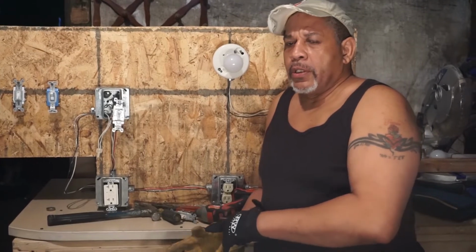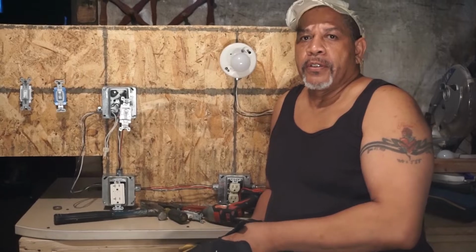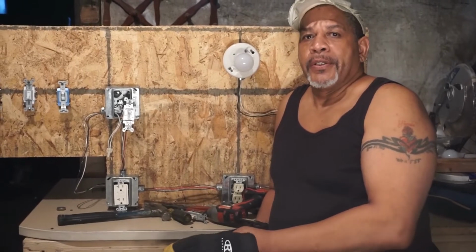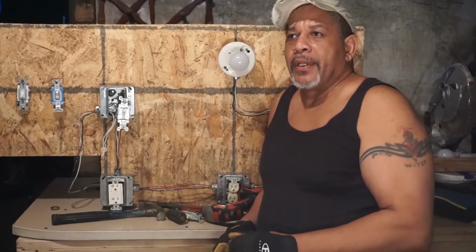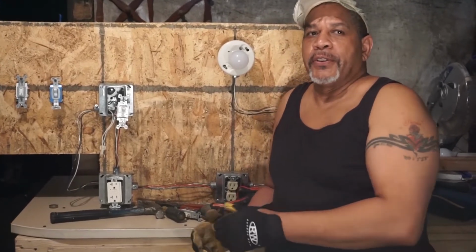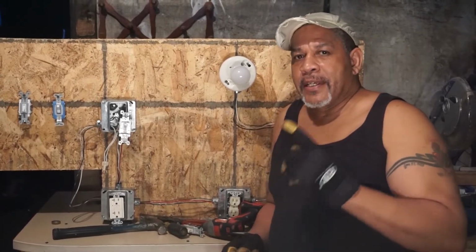A few questions came in relative to circuitry. What should the load circuitry be for each room in your house, your living room, your dining room, your kitchen? What's required by code, and what can you get away with? Obviously, if you're doing it yourself, people get away with a lot of stuff, not necessarily making it safe for you.